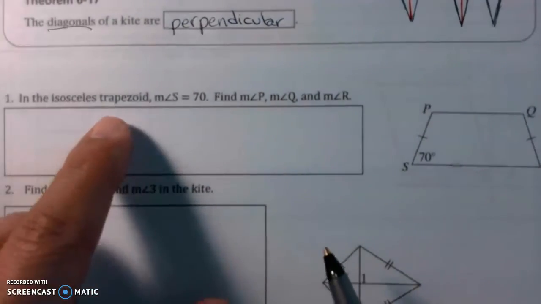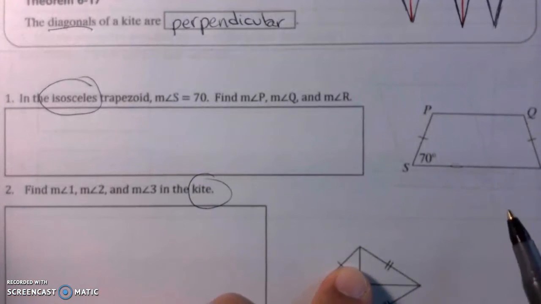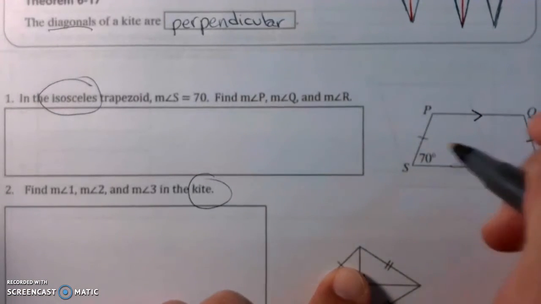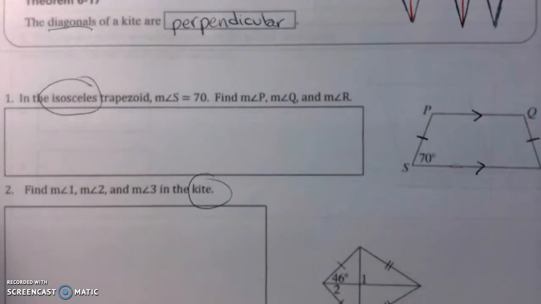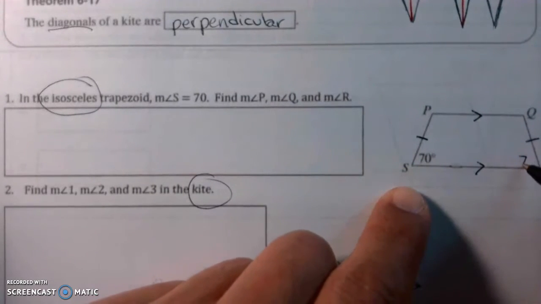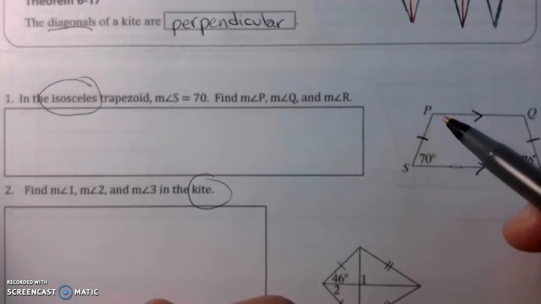Okay, so let's deal with figuring out angle measurements for an isosceles trapezoid, and then later on for a kite here. This is an isosceles trapezoid, so parallel, parallel. The sides that are equal are the legs. These are the base angles. If it's 70 here, it's 70 here. The base angles are congruent. Now that doesn't mean this is 70.